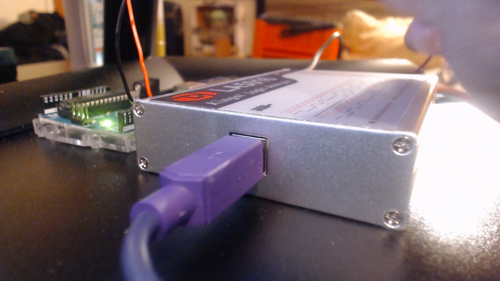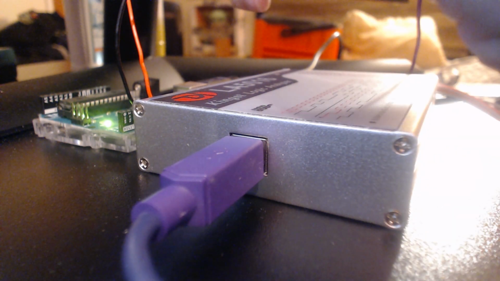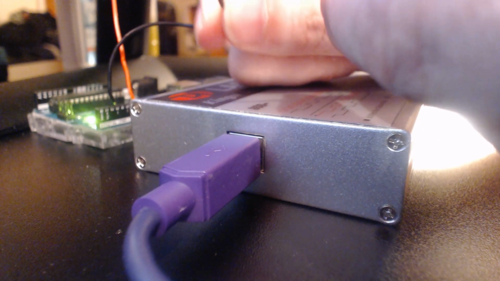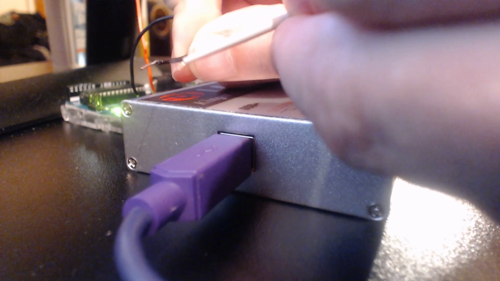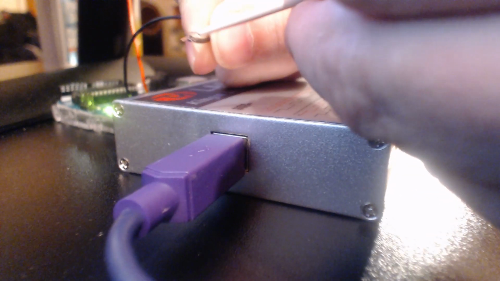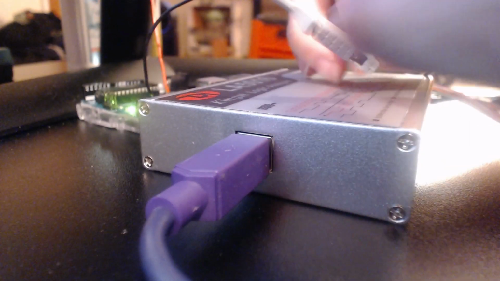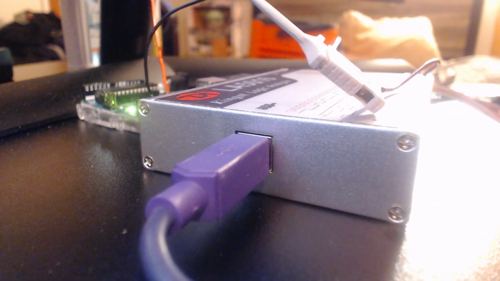Okay. And since we're going to analyze 2 channels, basically each one of these wires, we just got to take the alligator clip here, connect it onto our pin 3 of our Arduino.